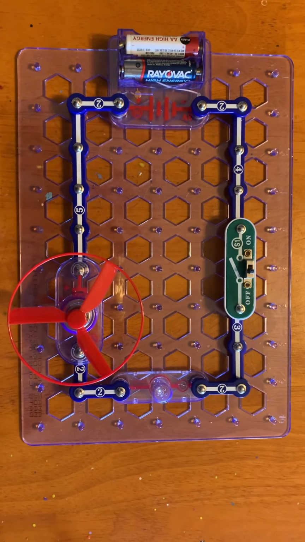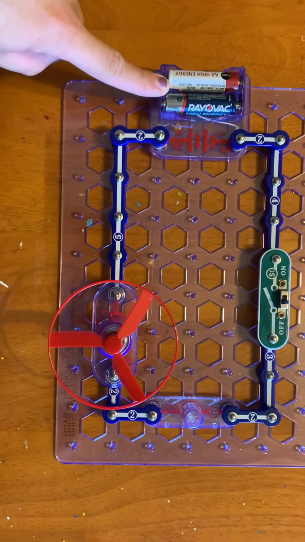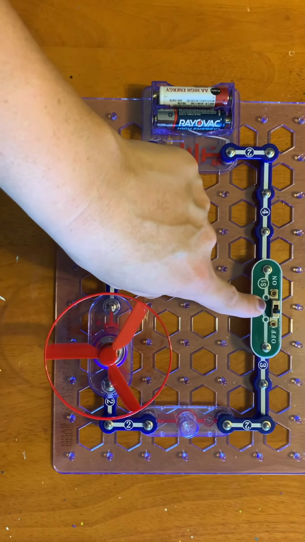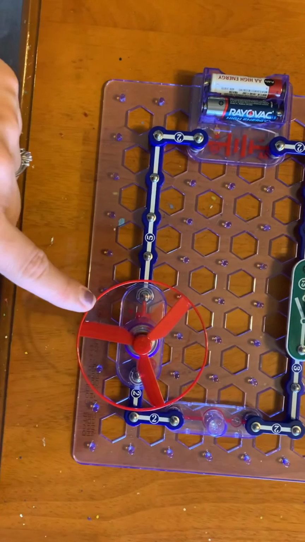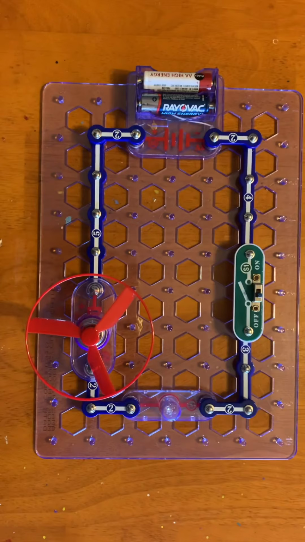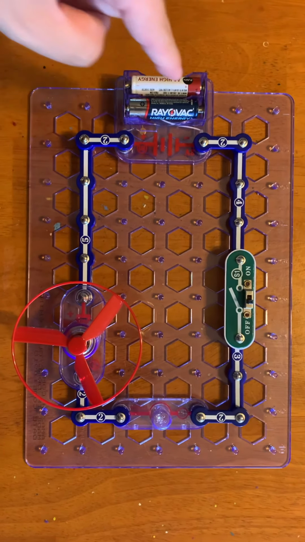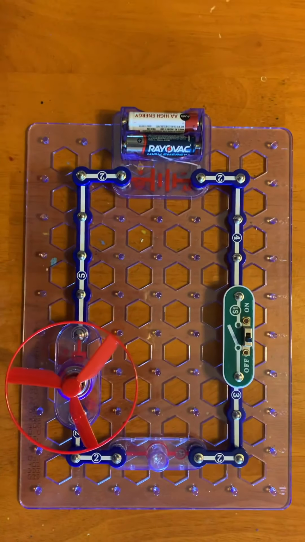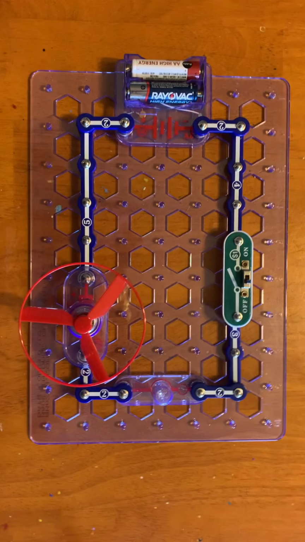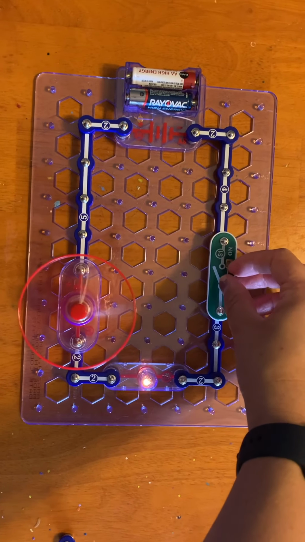So here we have an example of a series circuit. So we have the batteries, which is our voltage source, a power switch that slides on and off. We have the lamp, and we have a motorized fan. So the electrons are going to flow through the circuit, and all of the components are connected in series, which means that they are dependent on one another. So as you can see, this switch is going to control both the lamp and the fan.